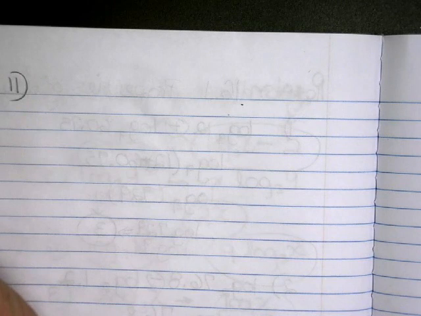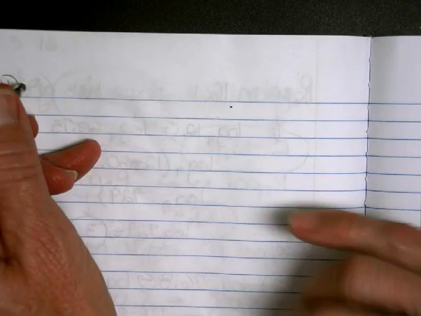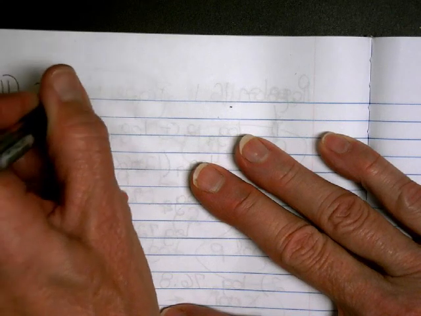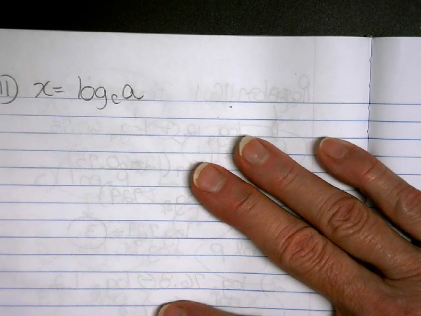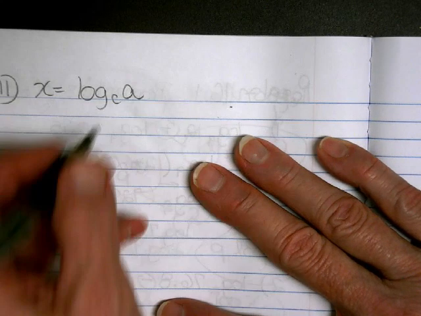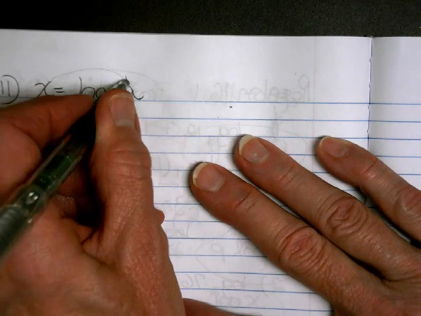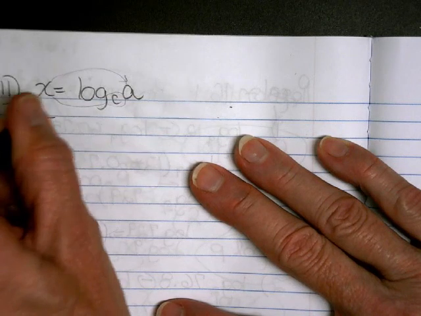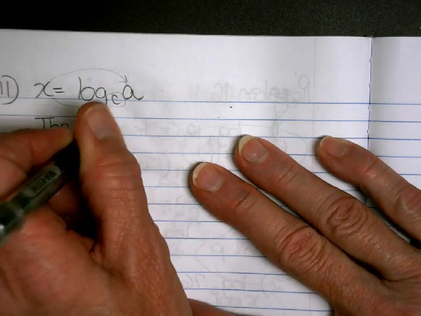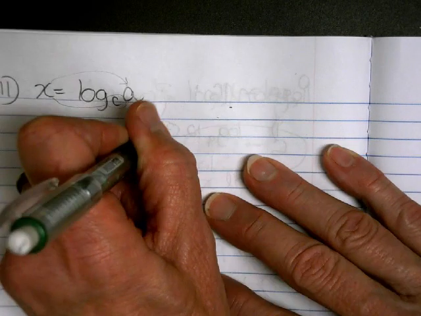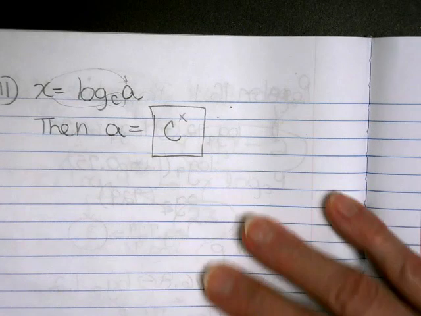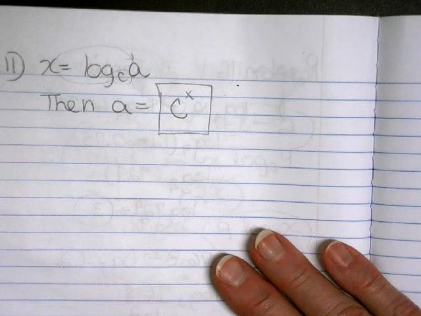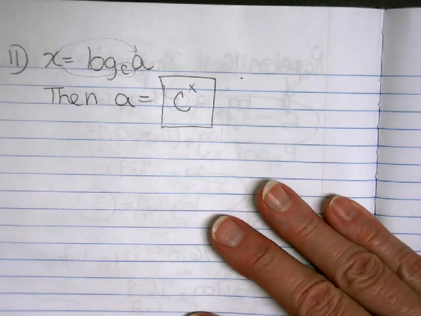Okay, I think 11's a proof. We're proving the change of base property. One of my favorites. They say, let x equals log base c of a, and so I put c to the x equals a. Then they give you a equals, and then in the box goes c to the x, by the definition of a logarithm.